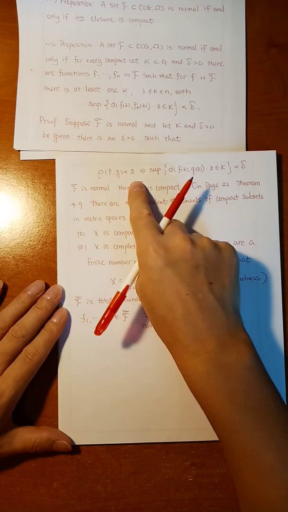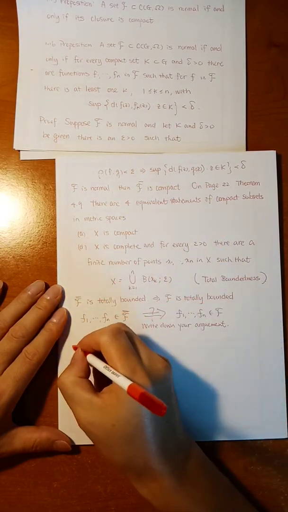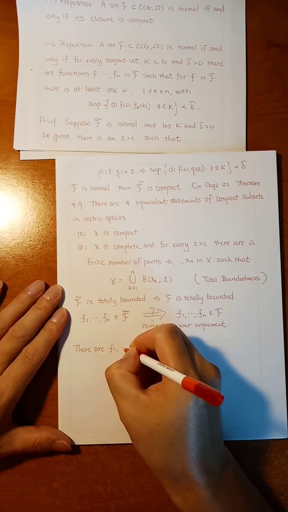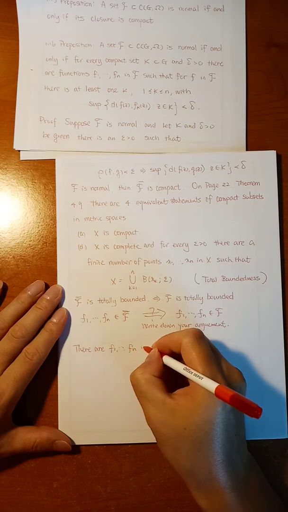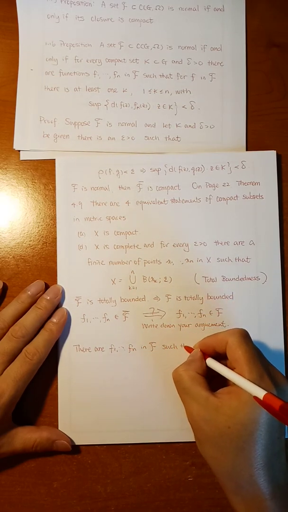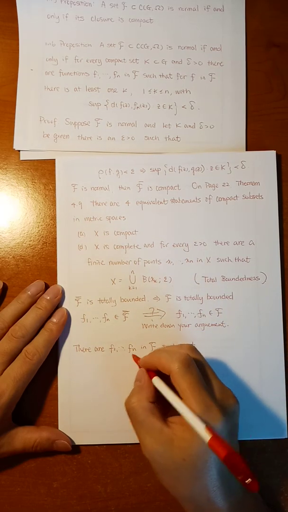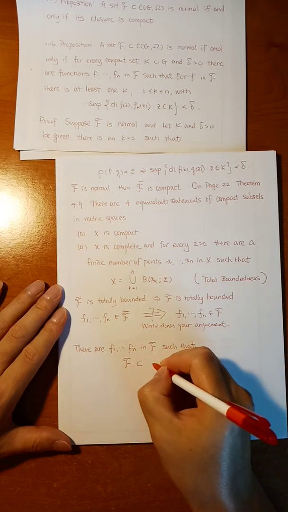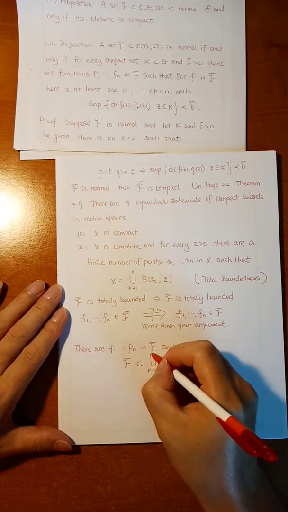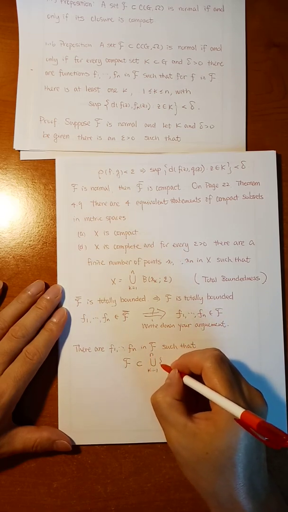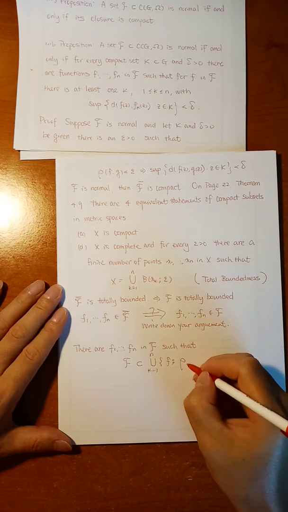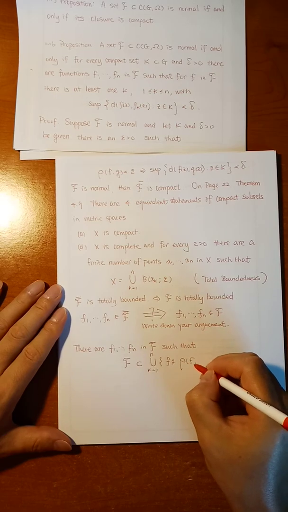So for this epsilon, there are F1, Fn in F such that F is covered by those open disks.